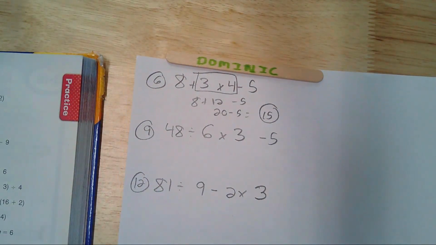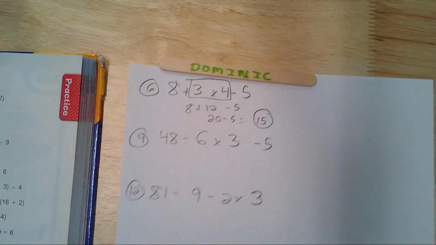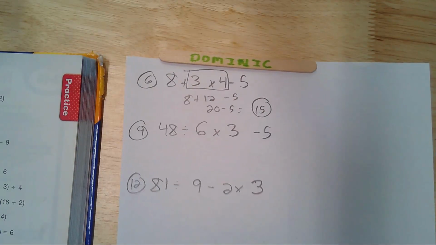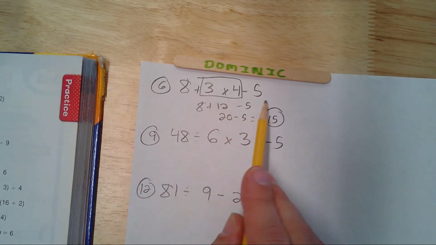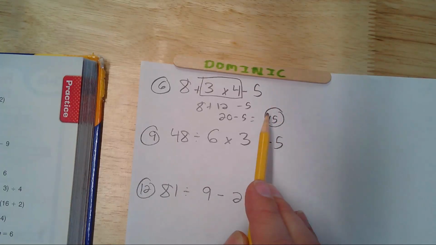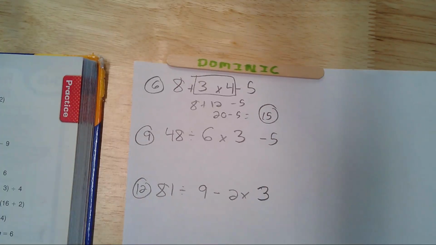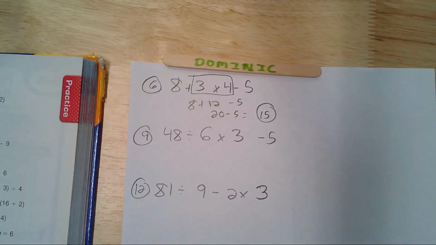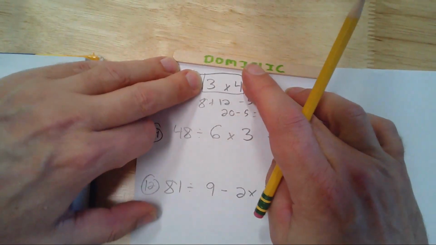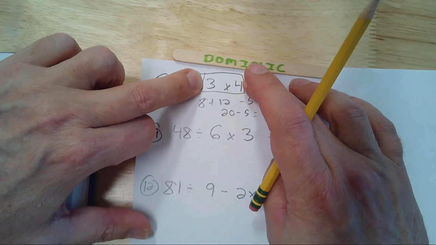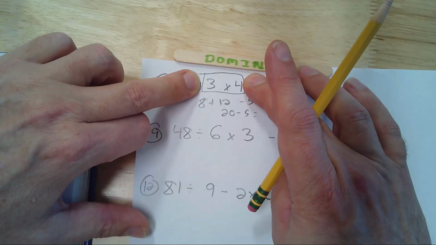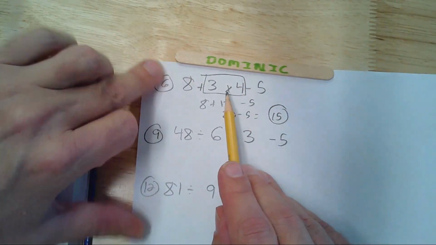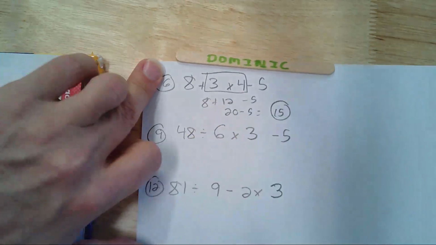So first, 39. You did 11 times 4 is 44. 44 minus 5 is 39. But you've got to do your multiplying problem before you add. So you've got to do 3 times 4 first. So what's the answer? 15. It's 15. But the first thing you should do is 3 times 4, because I always do multiplying before any adding and subtracting.